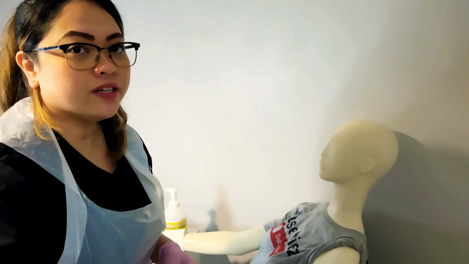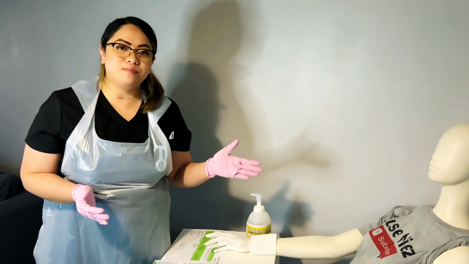And let it dry for 30 seconds. Wait, then into the clinical waste bin. Since I'm using a hard mannequin, I'm going to use a sponge for you to see how it's done, okay? Imagine that this is the patient's arm, alright?